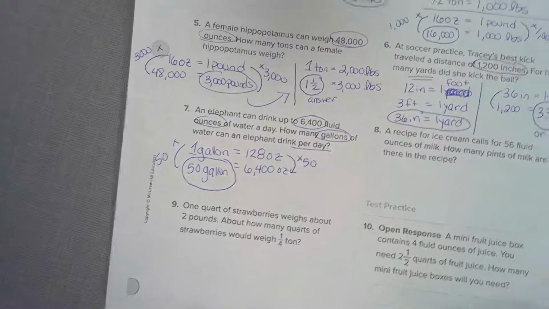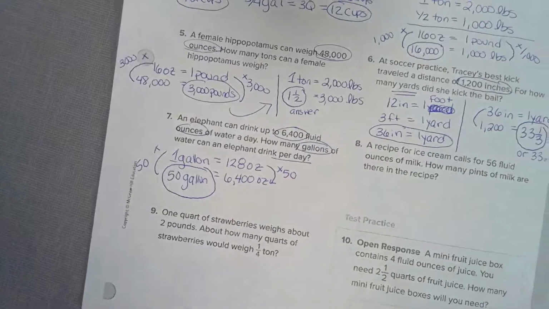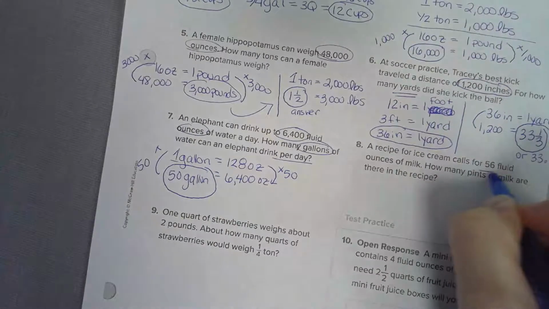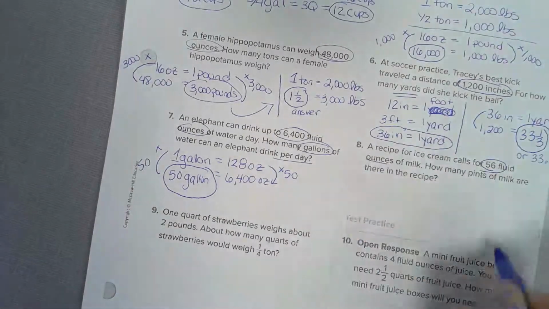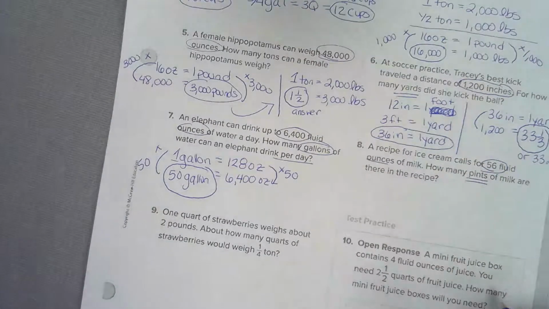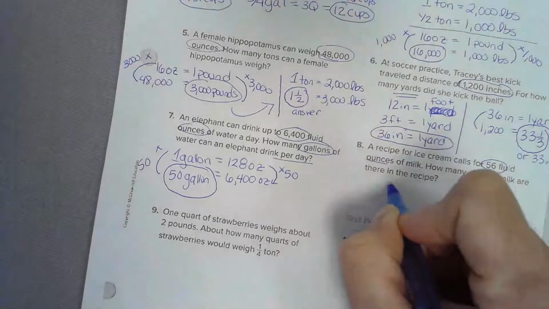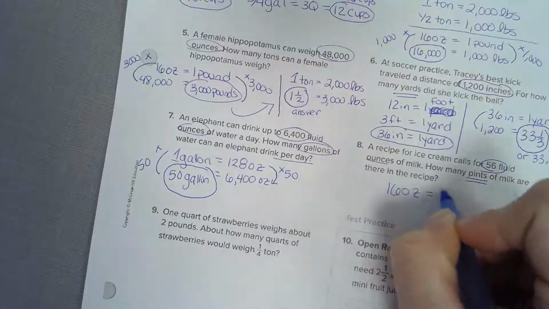Number 8. A recipe for ice cream calls for 56 fluid ounces of milk. How many pints will that be? We know that there are 16 ounces in 1 pint.